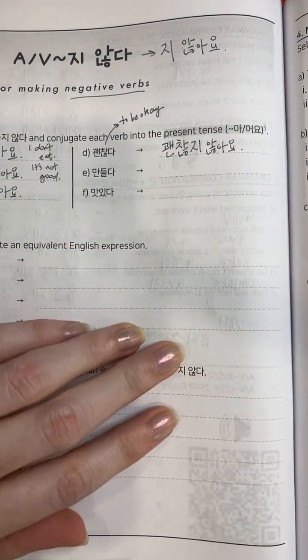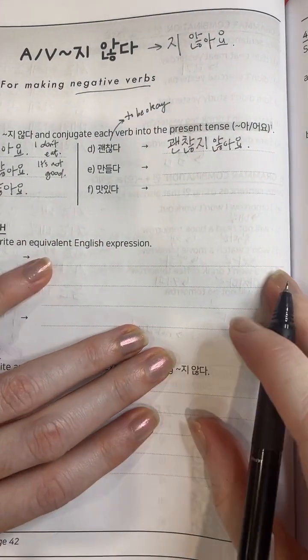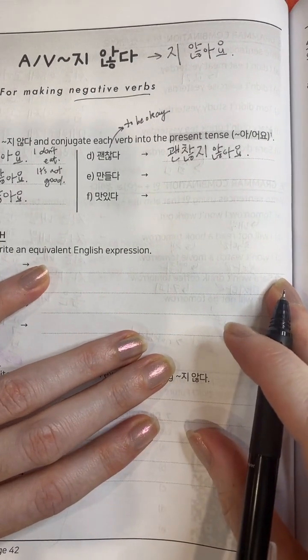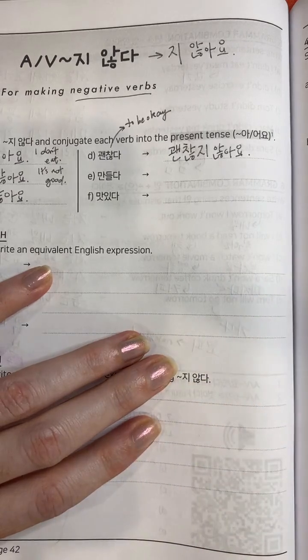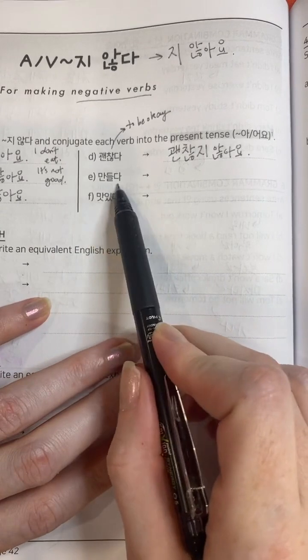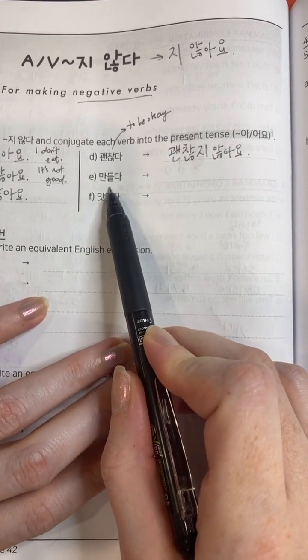That means I'm not okay. I'm not alright. If someone asks you, 괜찮아요, are you okay? And if you are really hurt or if you're really sad, you can say, 괜찮지 않아요. I'm not okay. I'm not fine. Alright. What about this verb, 만들다?